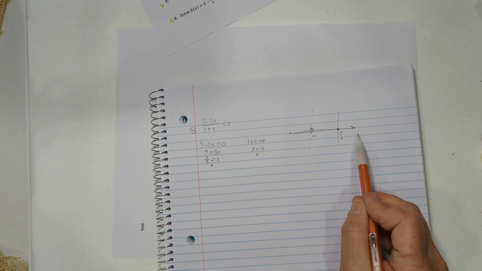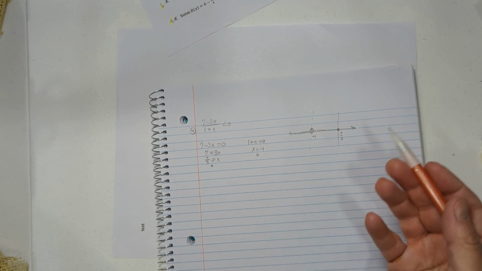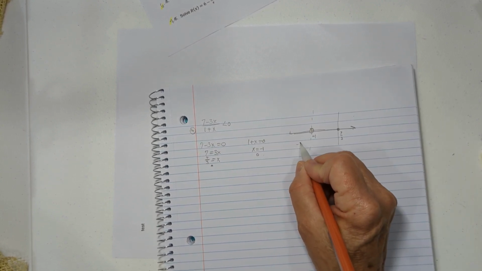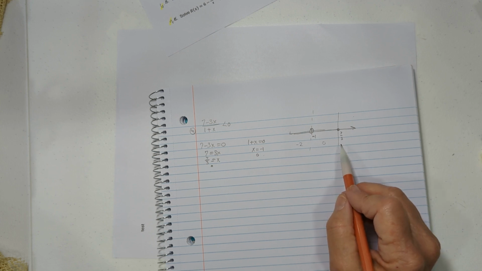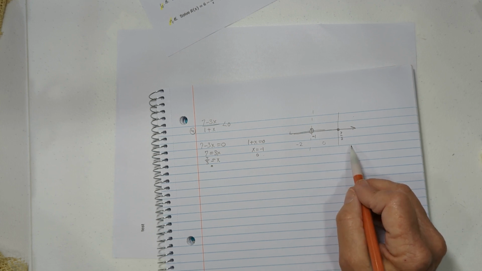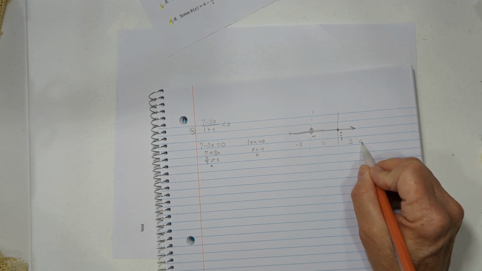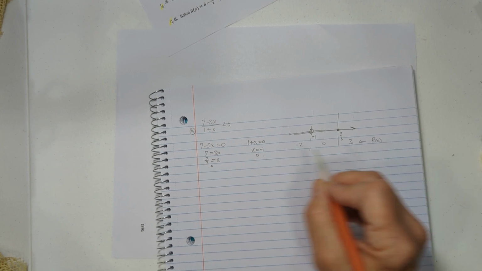Then I'm going to choose test values. Do you see how my number line is split up into 3 different regions? I'm going to select a test value in this region, something less than -1, maybe like -2. I'm going to pick a test value between -1 and 7/3, maybe 0. I'm going to pick a test value greater than 2 1/3, maybe something like 3. Then I plug the test values into the function r of x.